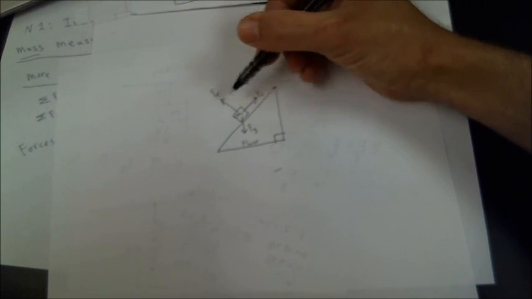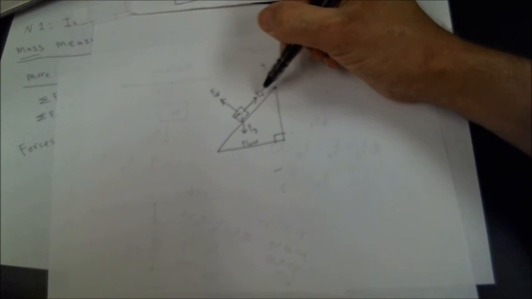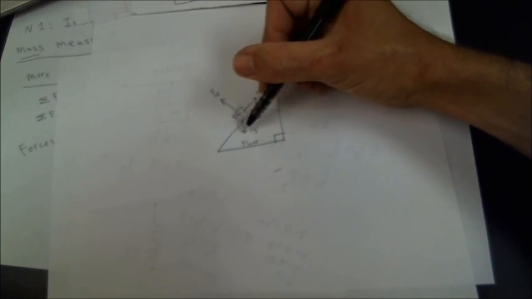Okay. Does it make sense though? Normal force perpendicular, frictional force opposing the direction it wants to go, and the gravitational force pointing straight down. Makes sense to me. If you have any questions, do please come and see me.